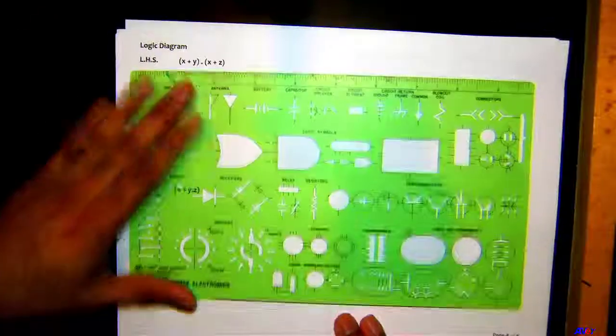Okay, this is where this is going to come in handy here. Okay, I'm going to work on the left hand side. So I need 2 OR gates.